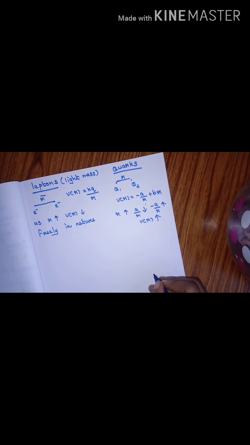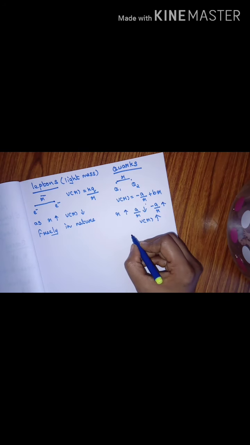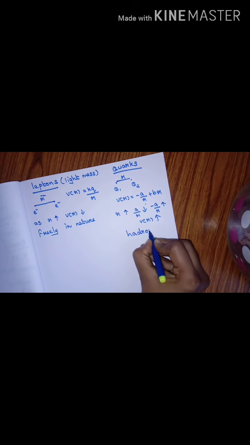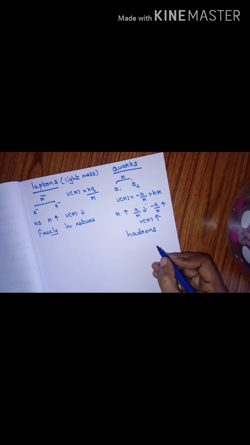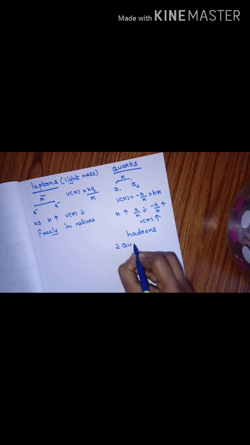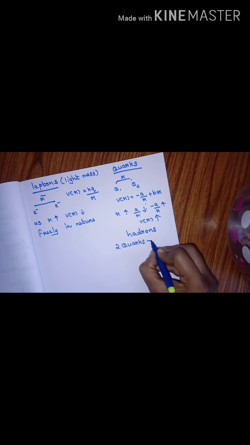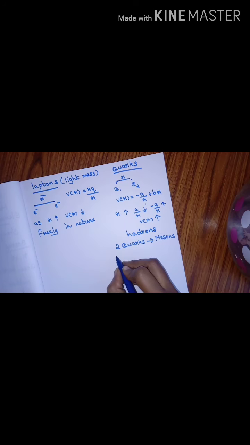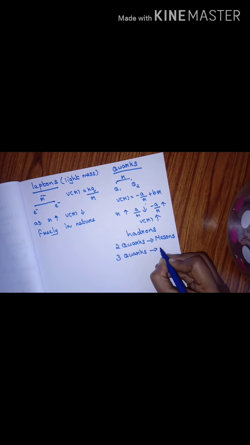That is, the energy needed to separate a quark increases as distance increases. So it is difficult to separate two quarks. There are no free quarks in nature. They always form groups. A group of quarks is known as hadrons. If they form a group of two quarks, the group is called mesons. If they form a group of three quarks, the group is called baryons.